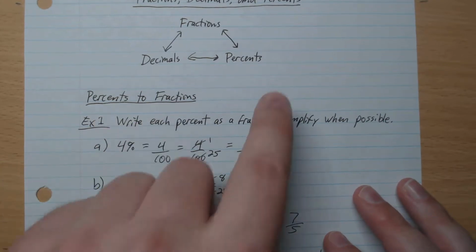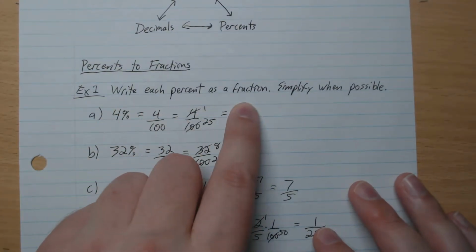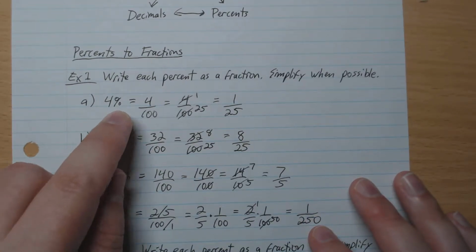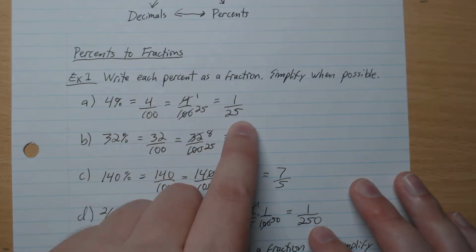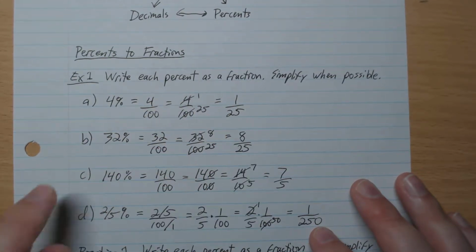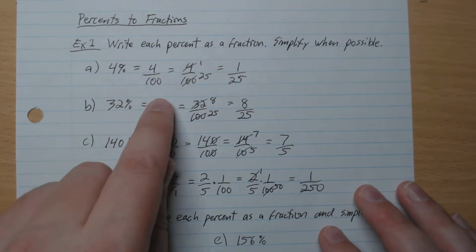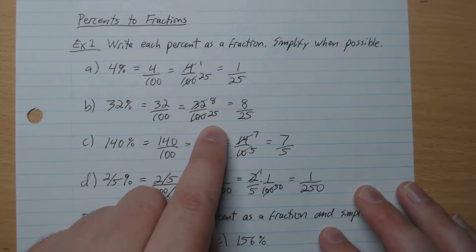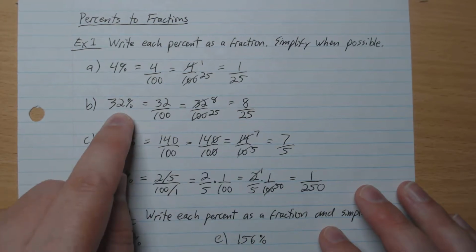First is percent to fractions. So write each percent as a fraction, simplify when possible. 4% means 4 over 100. We have 4 in common, and so what's left is 1 over 25. And that's it, it's that simple. B, 32%, 32 over 100. Simplifies to 8 over 25, and so 8 over 25 is our fraction of 32%.